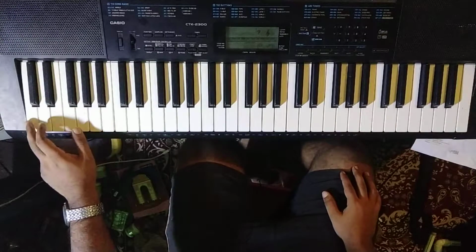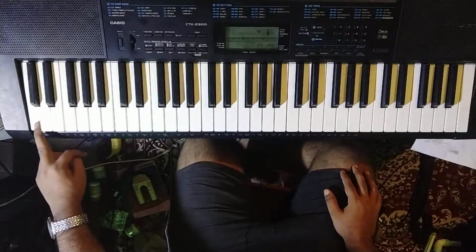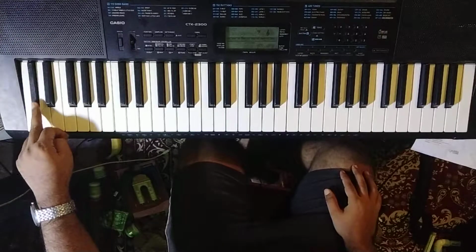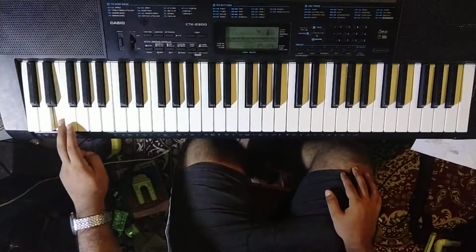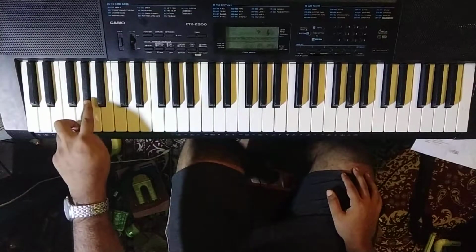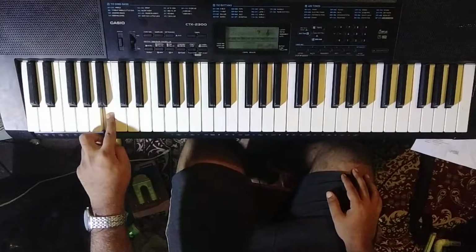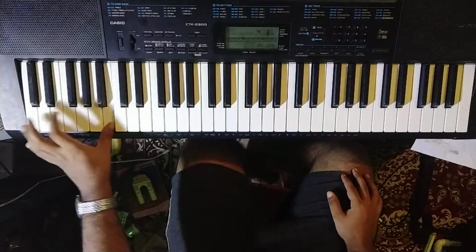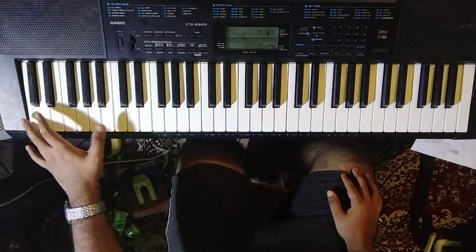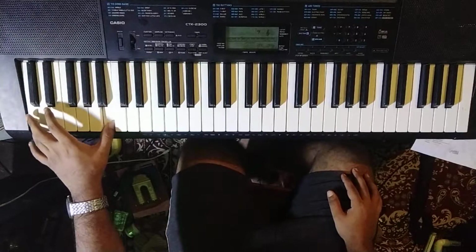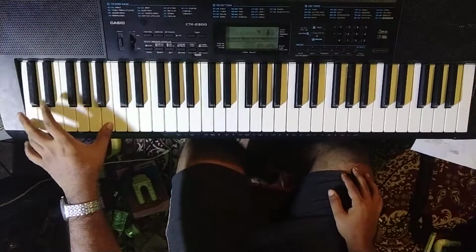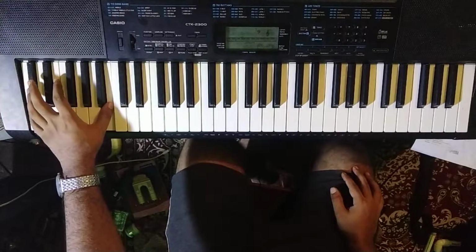Okay, so if you count, this note is C, this is C sharp, this is D, this is D sharp, this is E, this is F, this is F sharp, G, G sharp, A, B flat, B. So from C to B we have 12 notes, and that completes one octave.